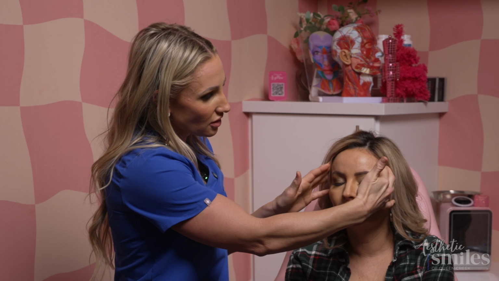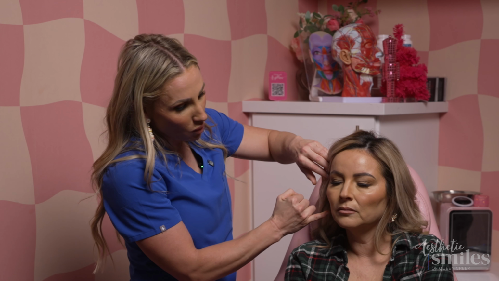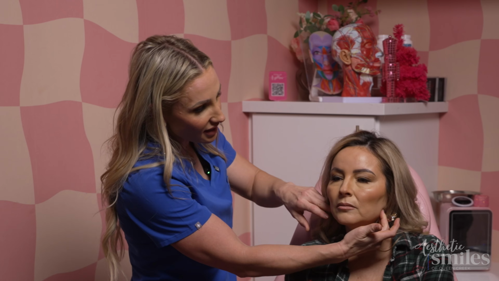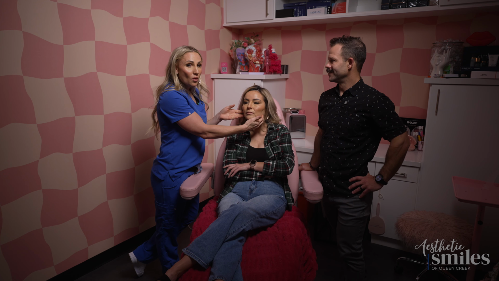Go ahead and clench. So this masseter muscle and this temporalis muscle are enlarged from overactivation. What we can do with neuromodulators like Botox, Dysport, Xeomin, and Jeuveau is go in and do one or two injections per site, and then do some injections in here as well. And it is amazing. Once we inject these muscles, the relief can start within 7 to 10 days.